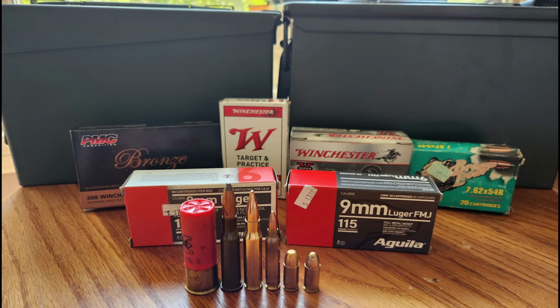Now, with that being said, 147 has less felt recoil, but it also has less stopping power. The 115 has more felt recoil, but more stopping power. That's what I found kind of interesting.